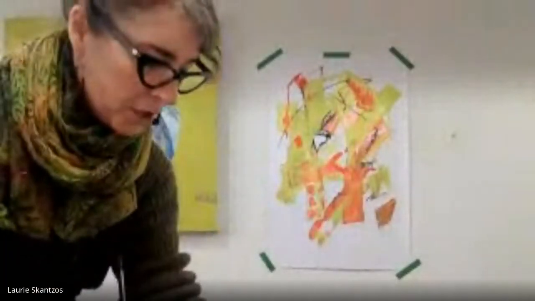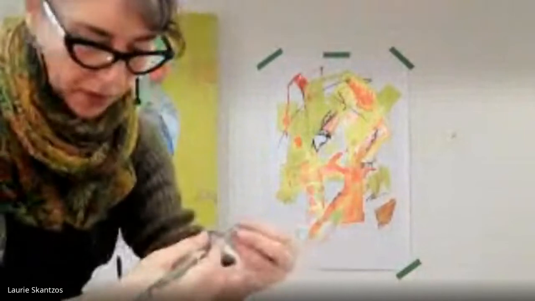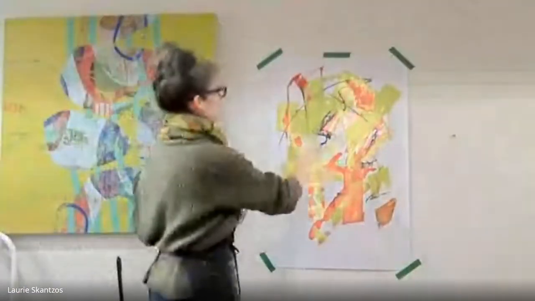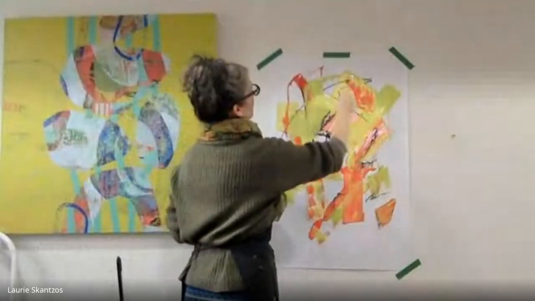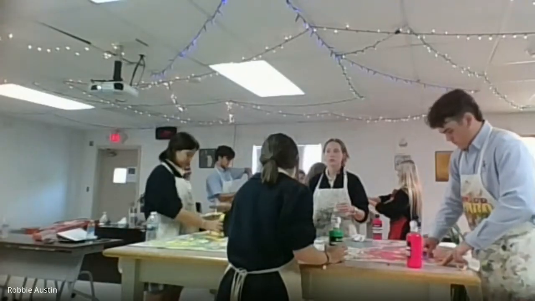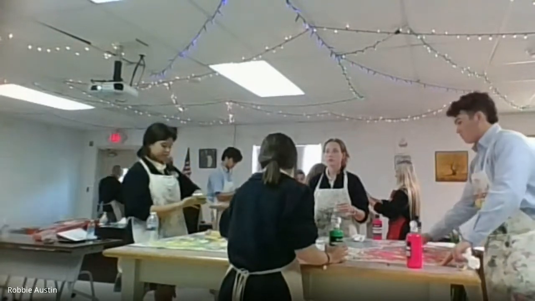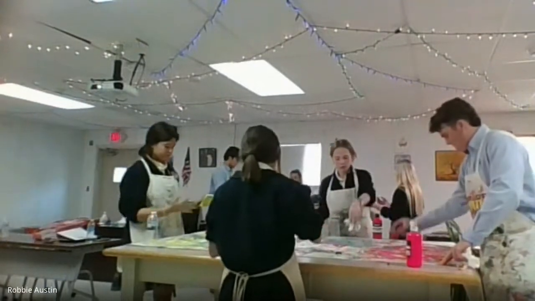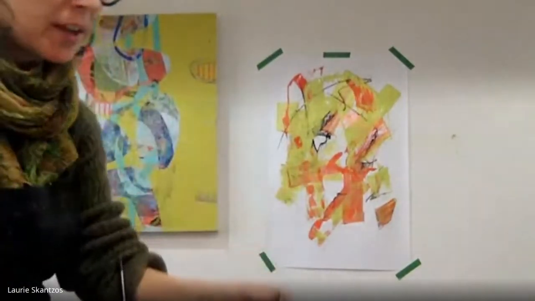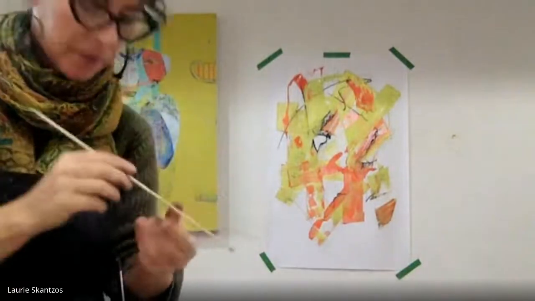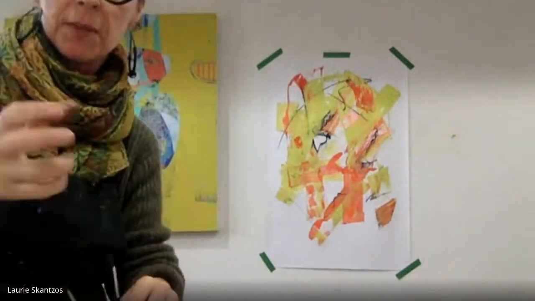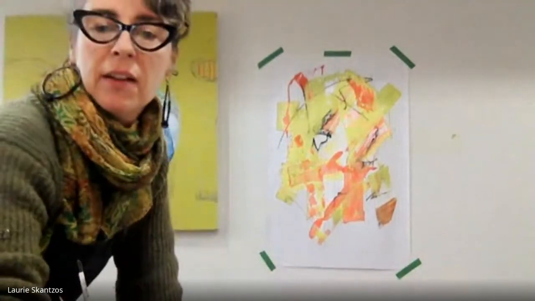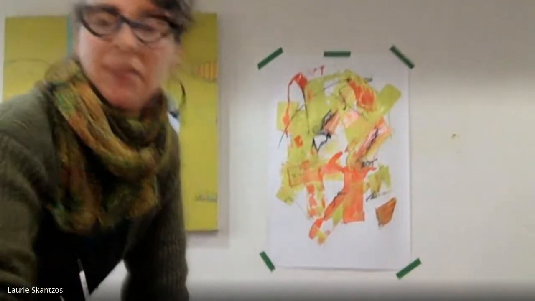But if you want to get some scratch back into it, you can use, like, this is just a shish kebab skewer. You'll find that you can kind of bring back some of the stuff that's underneath if you scratch into it with something. So all of the marks that are underneath your paint are not necessarily completely obliterated.